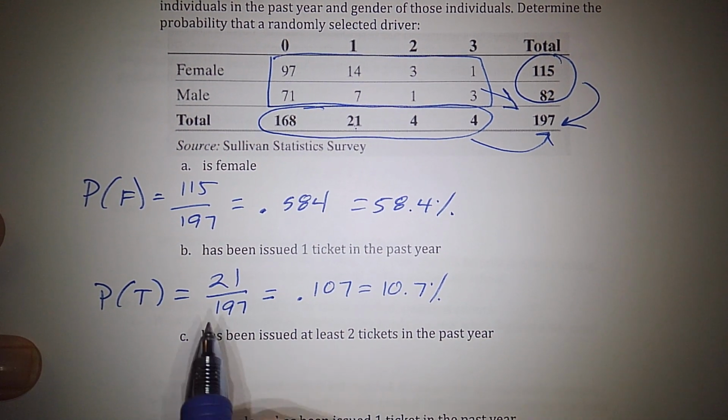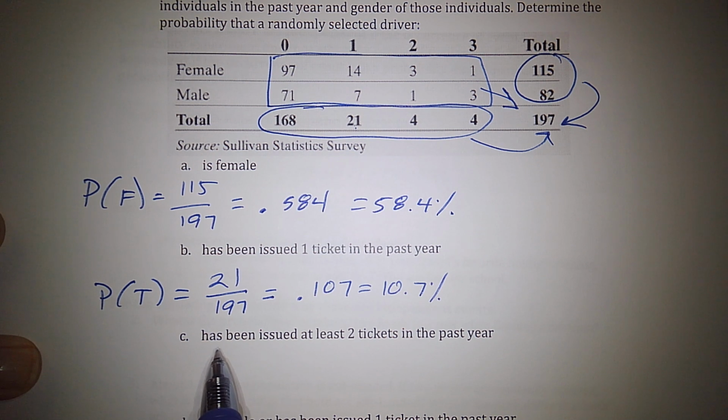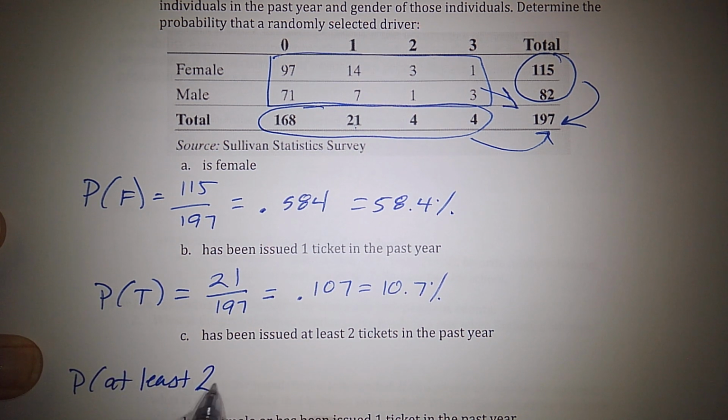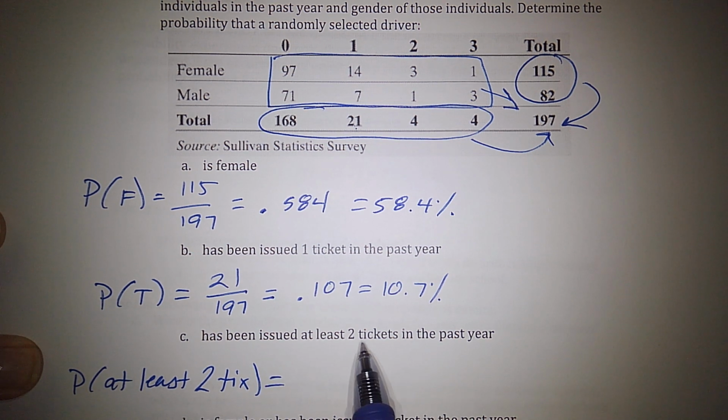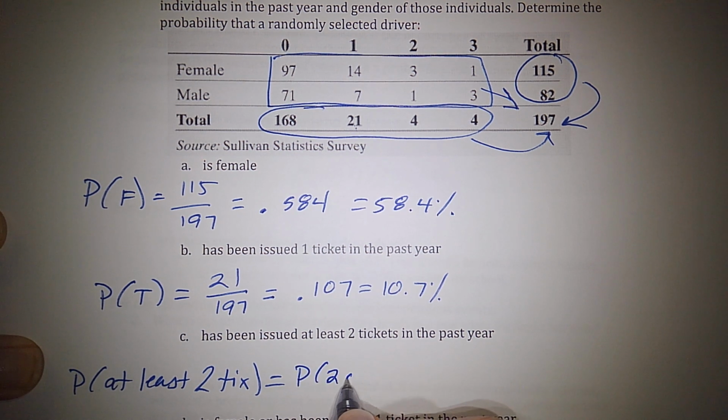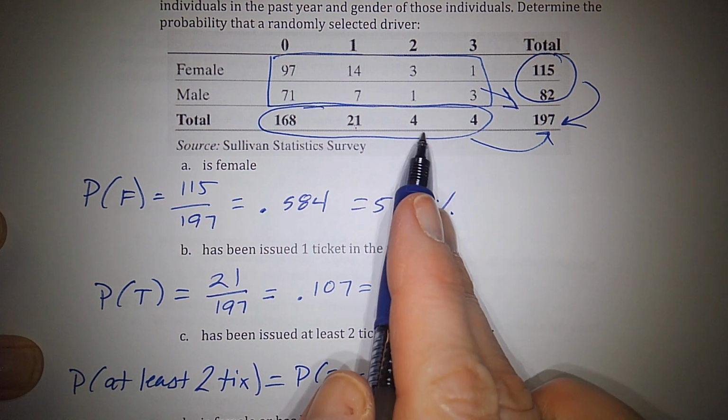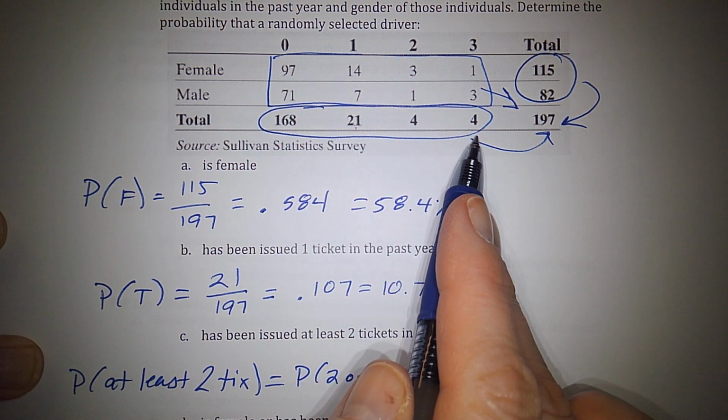What is the probability that a randomly selected driver has been issued at least 2 tickets? At least 2 tickets means they could have gotten 2 tickets or more. So I want to find the probability of 2 tickets or 3 tickets. Since these are mutually exclusive events, you either got 2 tickets or 3 tickets.